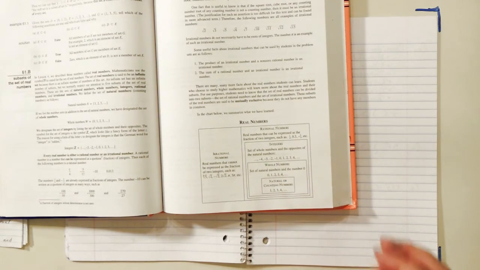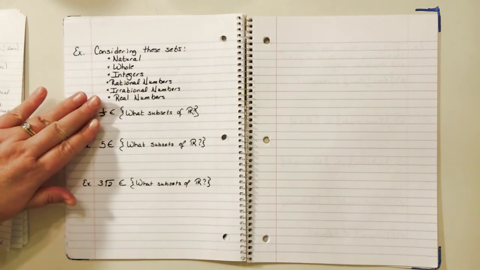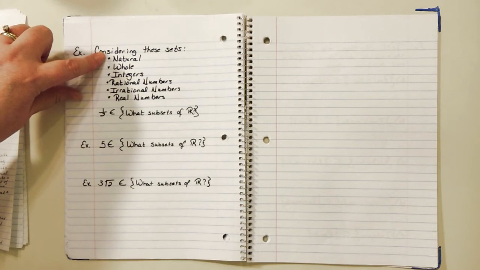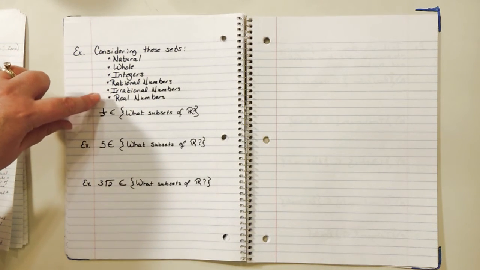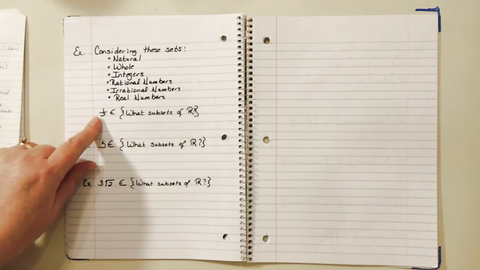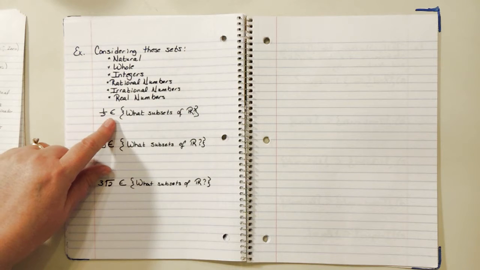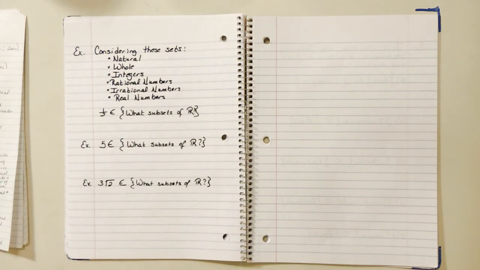Okay? Okay, so here's an example. Considering these sets, and these are the 6 sets we're going to be working with: the natural numbers, the whole numbers, the integers, the rational numbers, the irrational numbers, and the real numbers. 1/2 is an element of what subsets of real numbers?